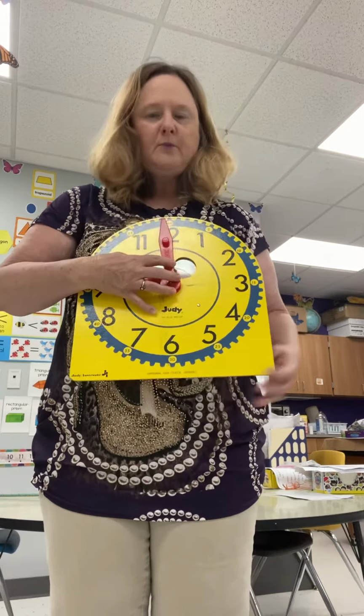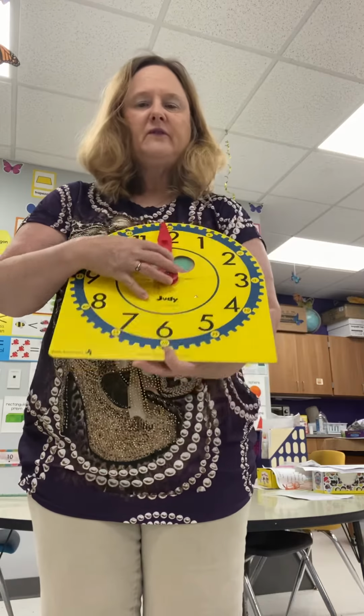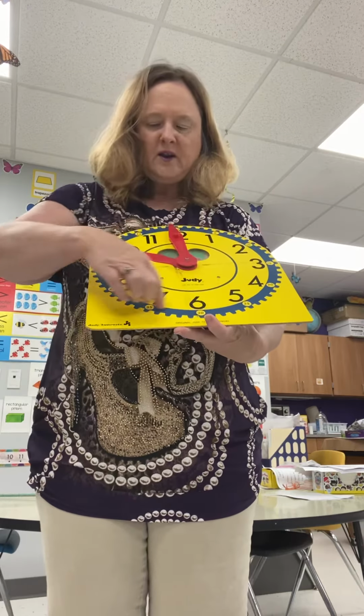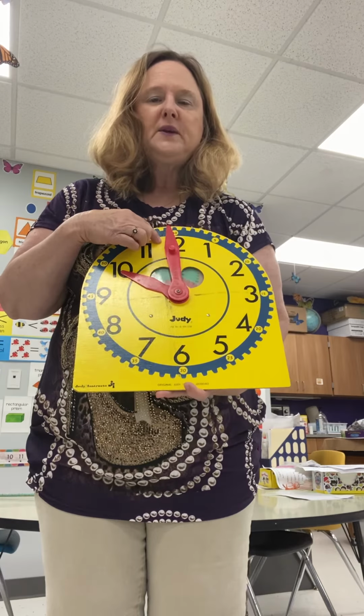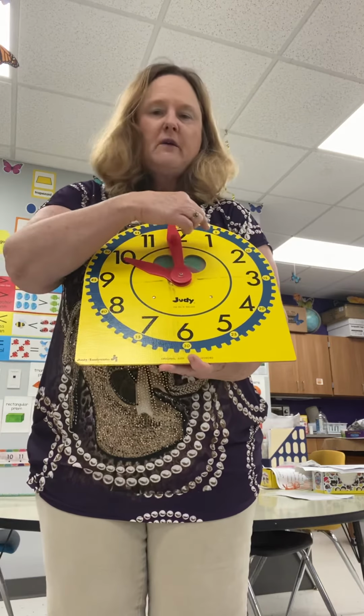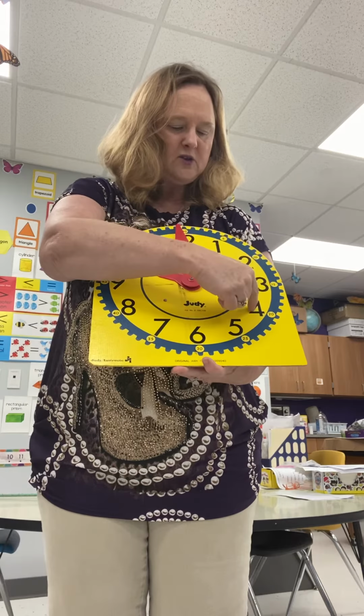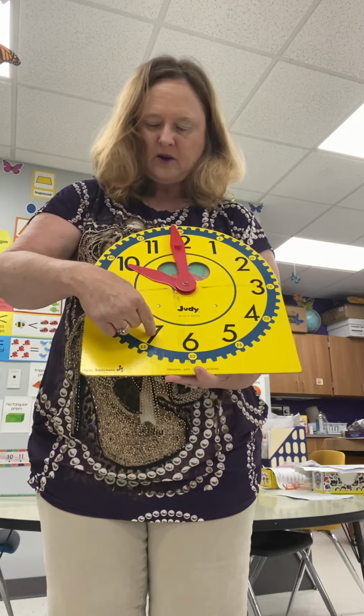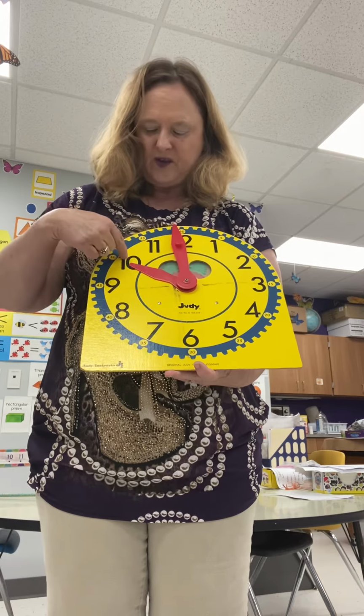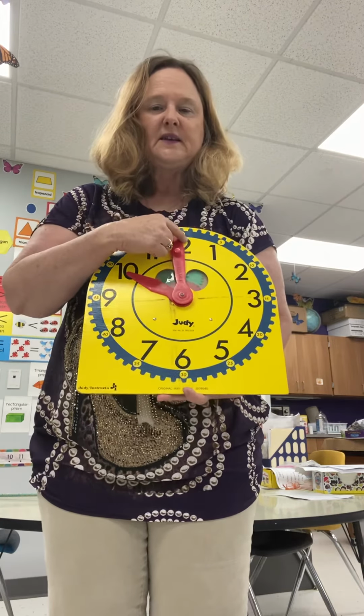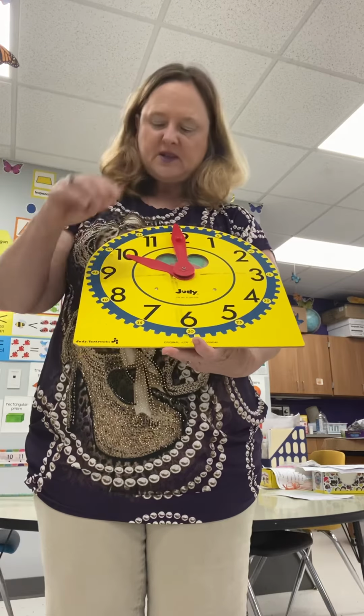Each one of the numbers on the clock stands for 5 minutes. And if you were going to count all the way around, there would be 60 minutes. 5, 10, 15, 20, 25, 30, 35, 40, 45, 50, 55, 60. So let's do some time.